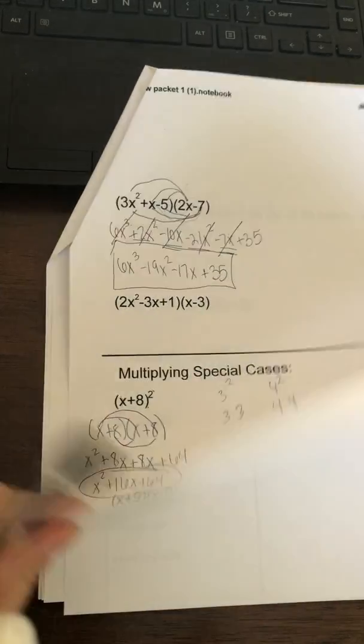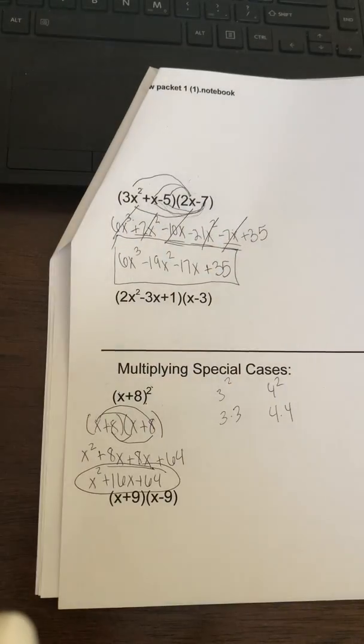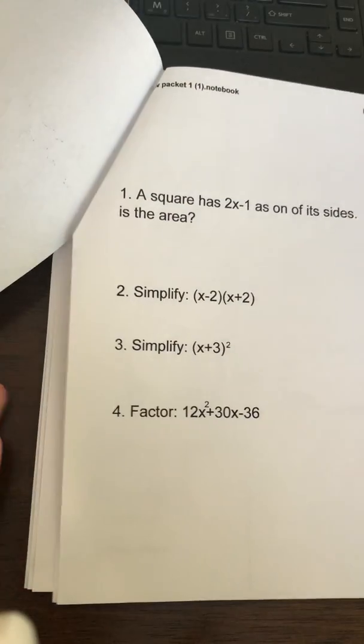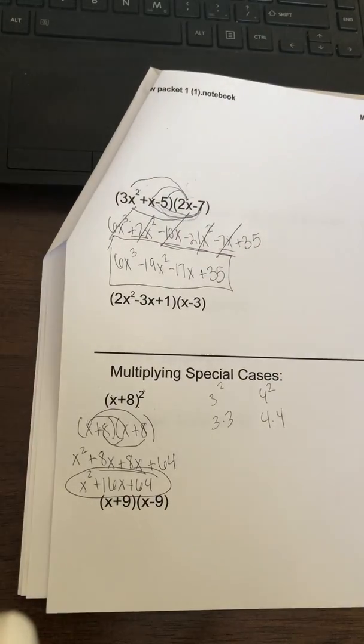So that's all in our first packet. There's some extra questions here if you want some extra help. Again, just email me with questions. I'll be happy to help you.